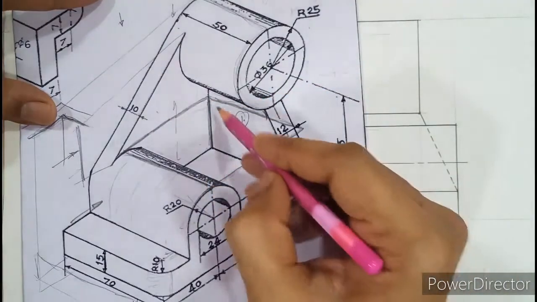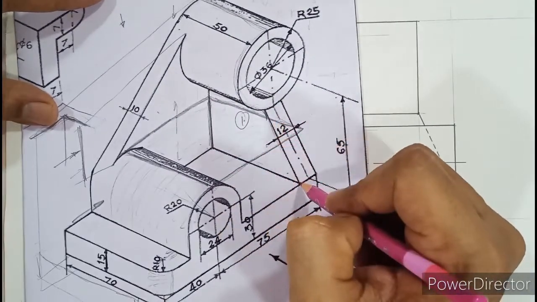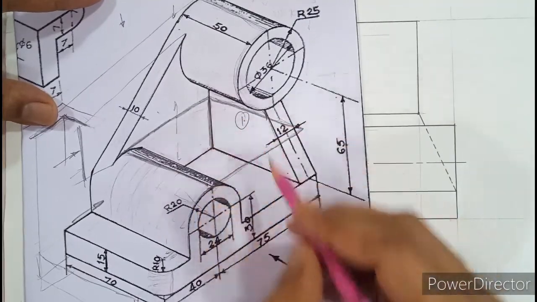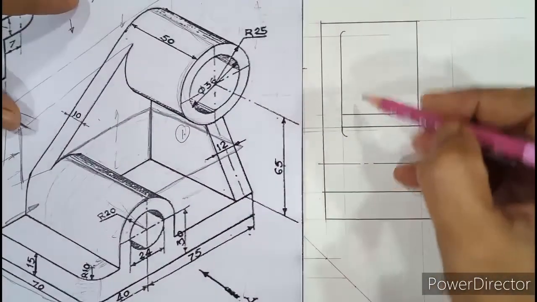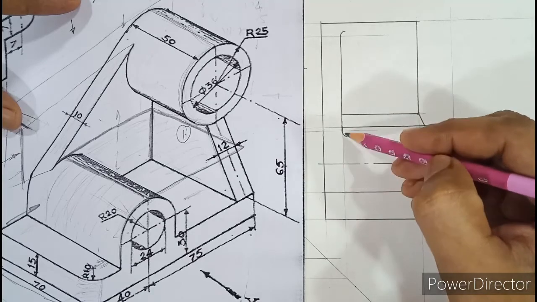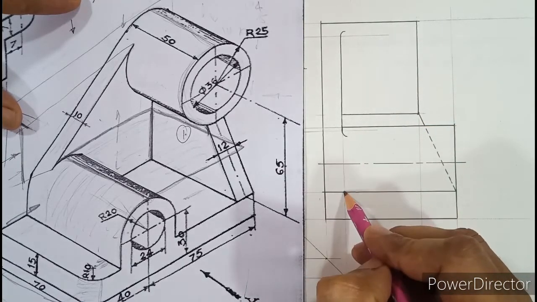So this edge will not be seen, and you have already drawn the hidden lines for this. Similarly, even this edge you cannot see going down, and that moves down to meet the base plate. So in this diagram, this edge has to be shown hidden. This portion should be shown hidden to meet the base plate. So this part is hidden from here to here.